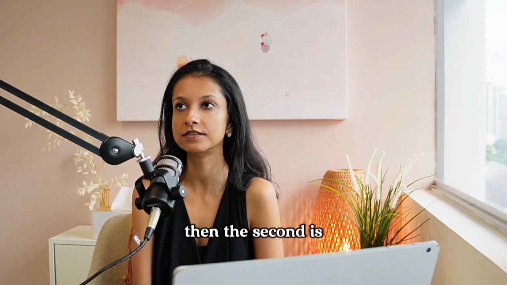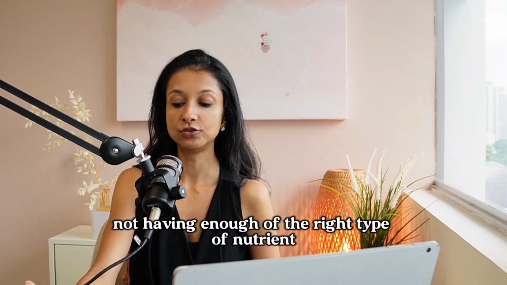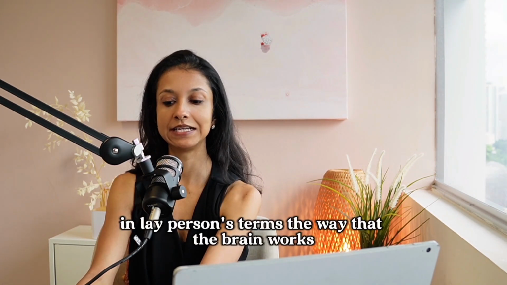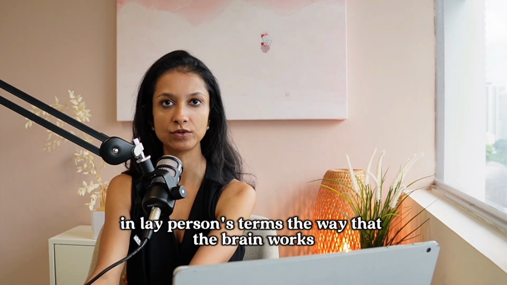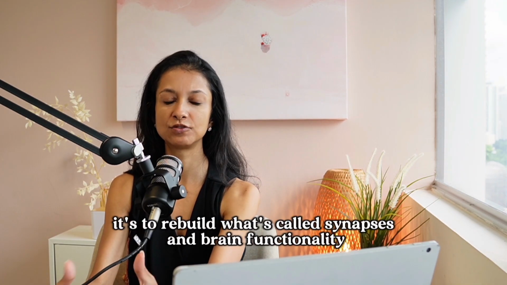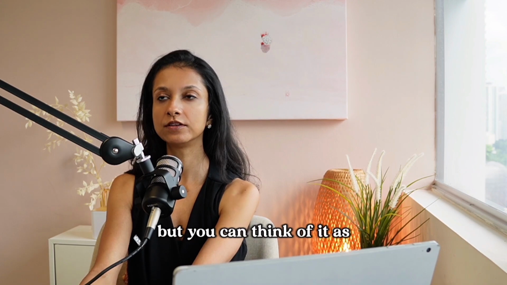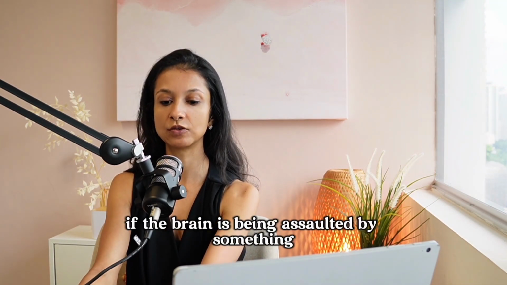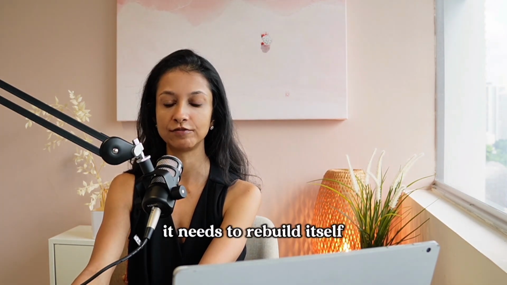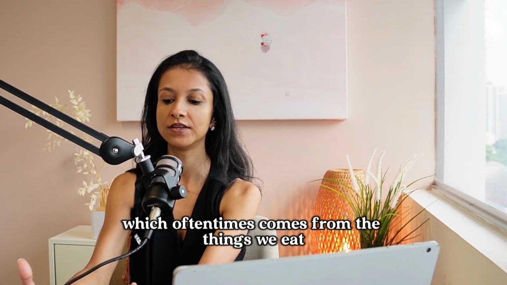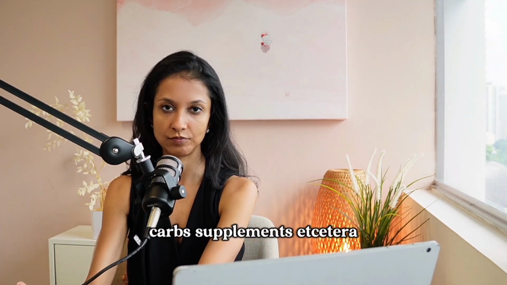Then the second is not having enough of the right type of nutrient or nutritive factor to actually rebuild, in layperson's terms, the way that the brain works. To be more scientific around it, it's to rebuild what's called synapses and brain functionality. But you can think of it as if the brain is being assaulted by something, it needs to rebuild itself. To rebuild itself, it needs the right building blocks, which oftentimes comes from the things we eat, herbs, supplements, etc.